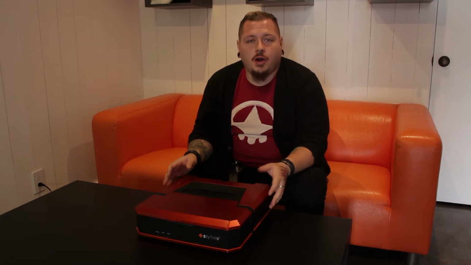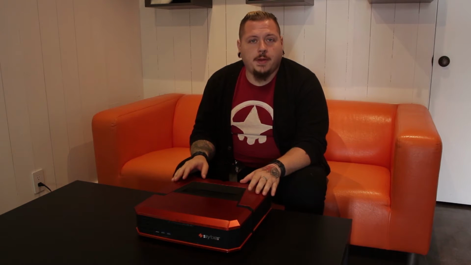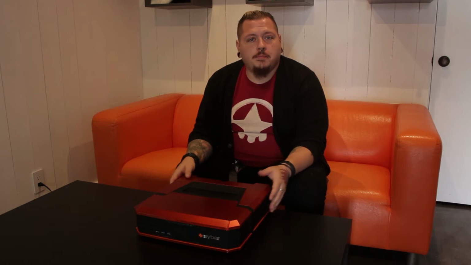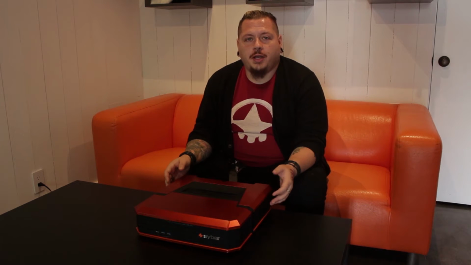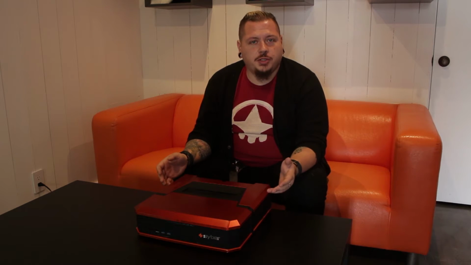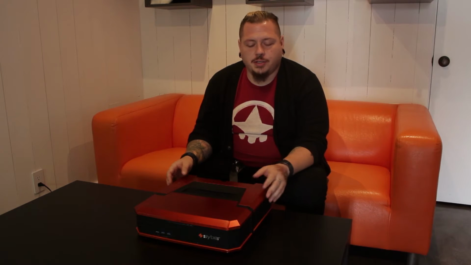This is basically us teaching you how to do simple tasks on your PC. Today we're going to be talking about installing RAM. RAM is a very important part of your PC because it allows different applications to run without clogging it up. The more RAM you have, the more applications can run. Less RAM you have, less applications.